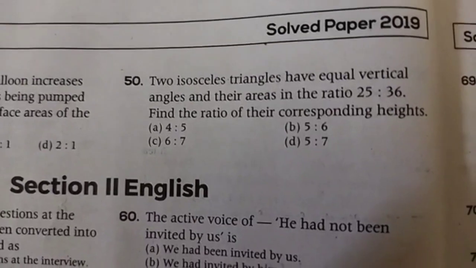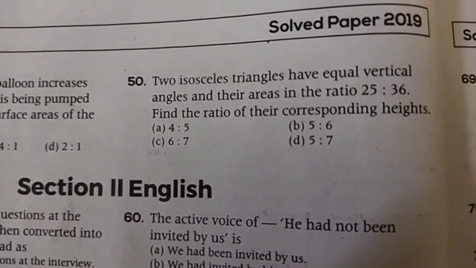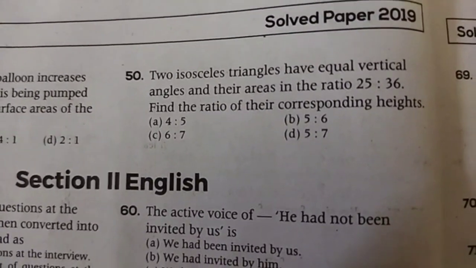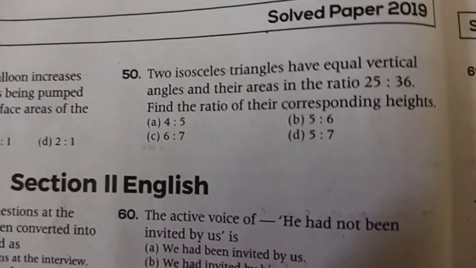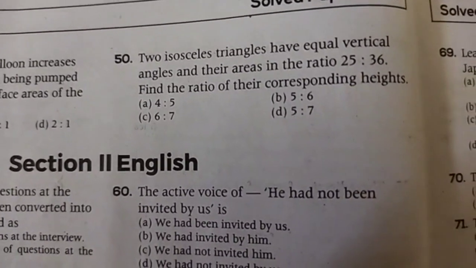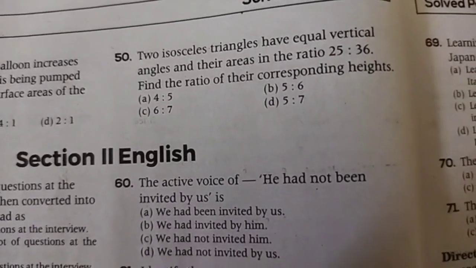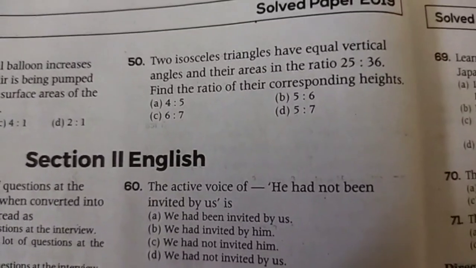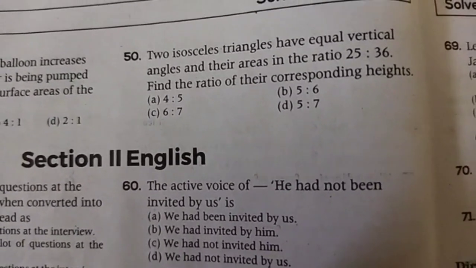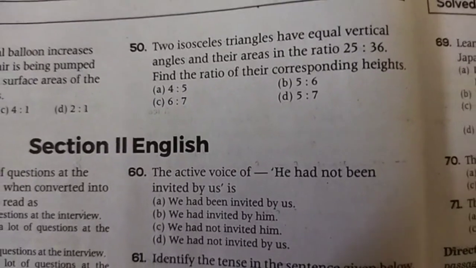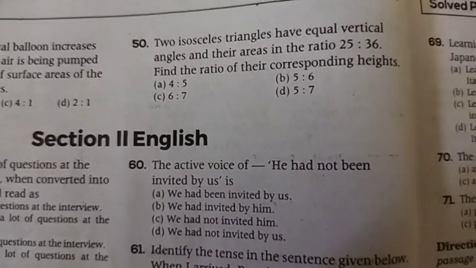Two isosceles triangles have equal vertical angles and their areas are in the ratio 25 is to 36. Find the ratio of their corresponding heights. So there are two isosceles triangles. They have equal vertical angles. Now we need to find the ratio of their heights. The areas of the isosceles triangles are given, in the ratio 25 is to 36. So we can find this.